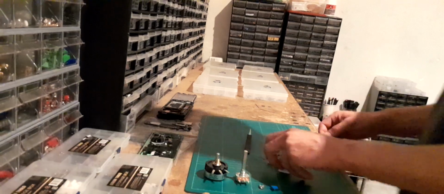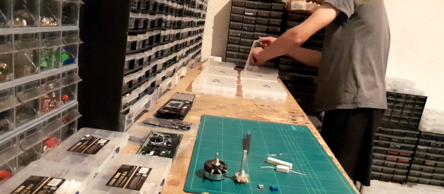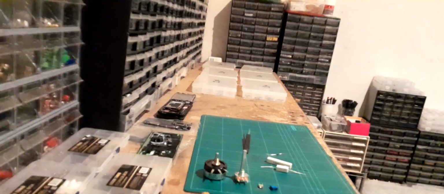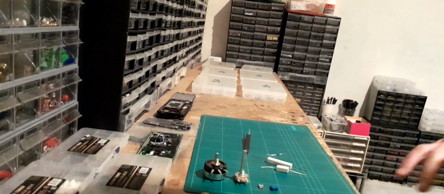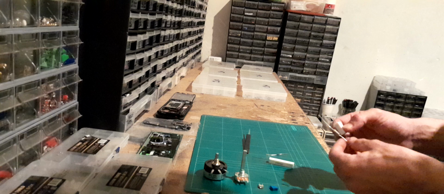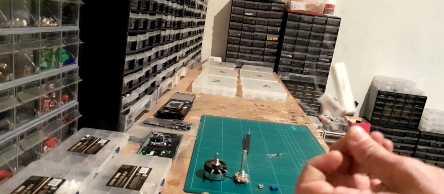The next most common type that you'll find, excluding surface mount, I'll do another whole complete video series on that. So through-hole components first. Then you'll find your power resistors.